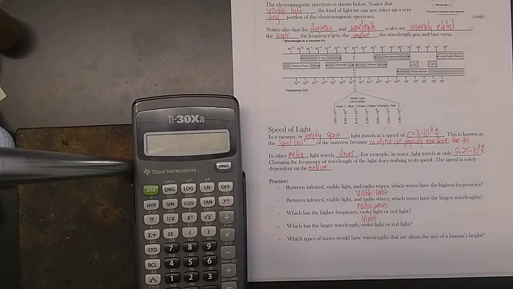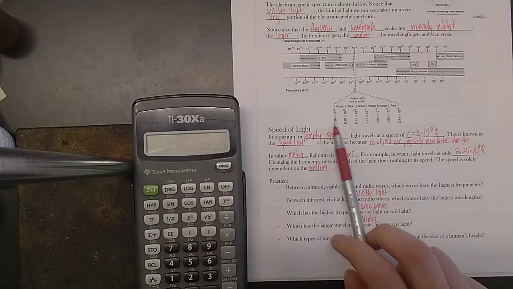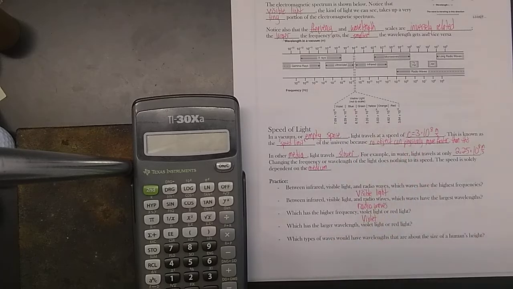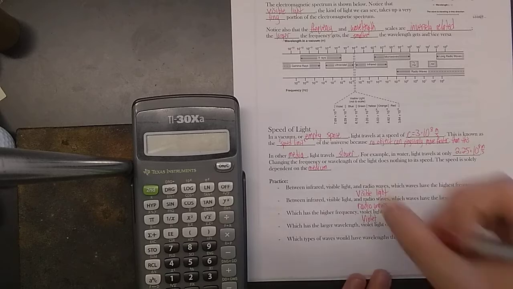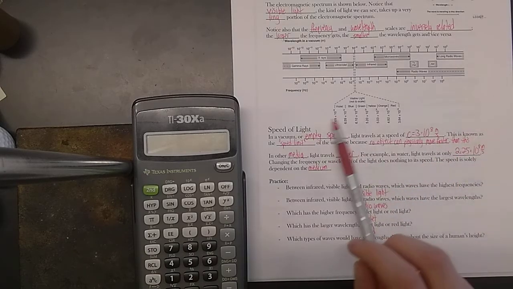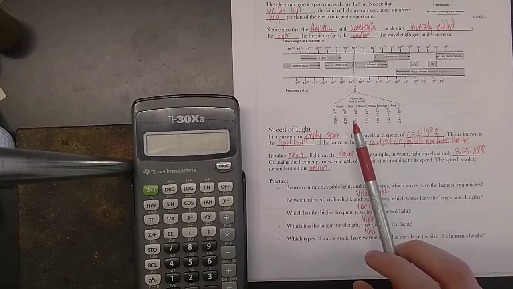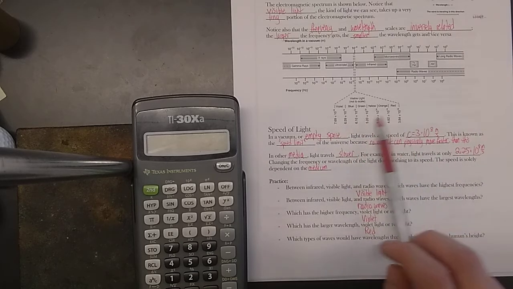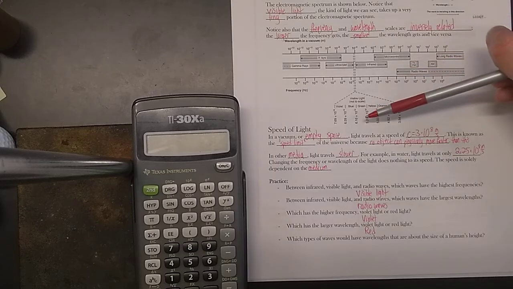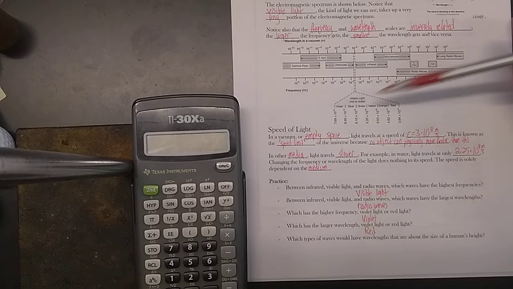Which has the larger wavelength, violet light or red light? Well, if violet light's got the highest frequency, that means it's also got the shortest wavelength. Red must have, therefore, the lower frequencies and therefore a longer wavelength. By the way, I want to make this point right now. It's very easy if you're asked, here's a frequency of light, what color is it? You just go in this chart and say, okay, let's say it's 5.8 times 10 to the 14th. That is between these two numbers, so that must be green.